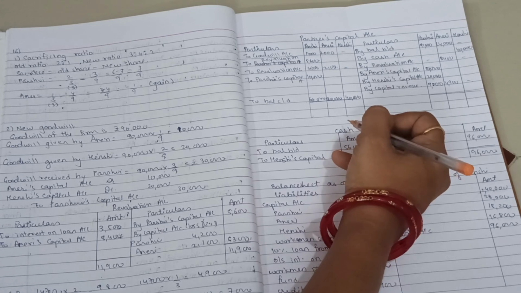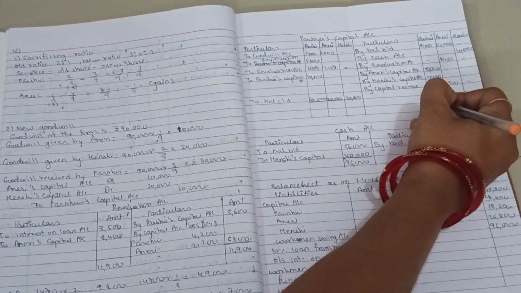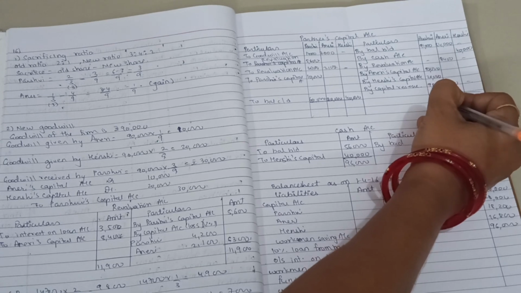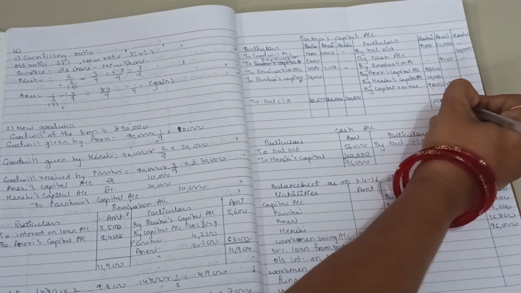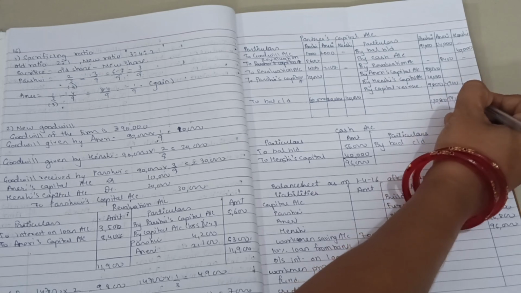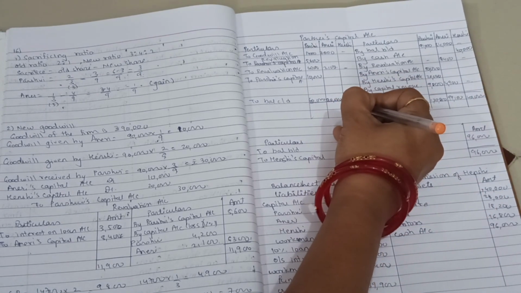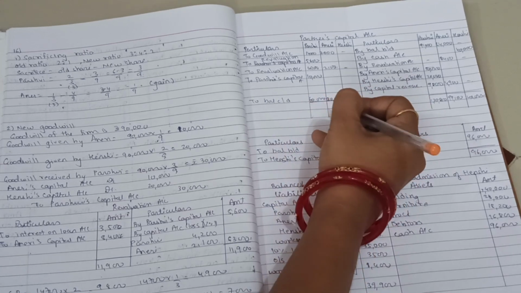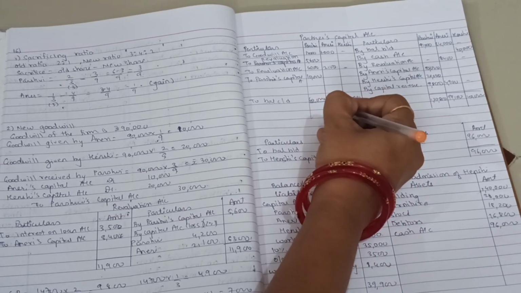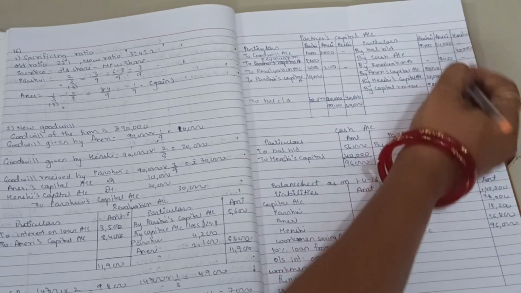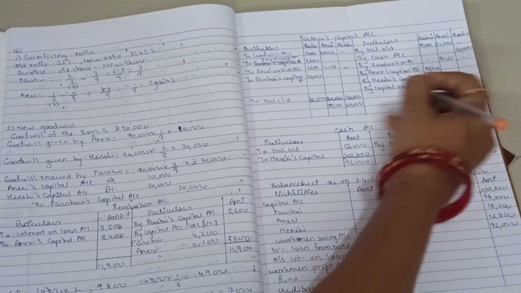Total of this side is 1,30,800, 99,100 and 40,000. Here also 40,000. Total of this side is 99,100. From this it will be minus. So here we will get a difference of 1,800.